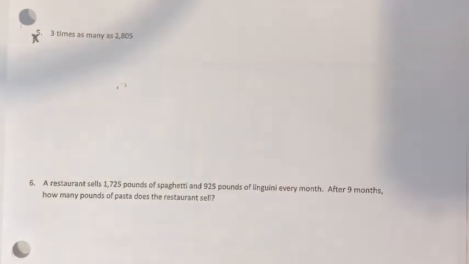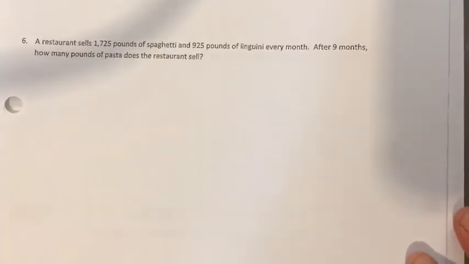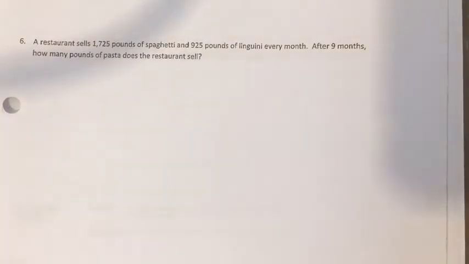All right, this one, let's go ahead and work this one together. A restaurant sells 1,725 pounds of spaghetti and 925 pounds of linguine every month. Linguine is like a different type of pasta. After 9 months, how many pounds of pasta does the restaurant sell? Write your answer as a statement. Remember, a statement means I want you to write in a complete sentence in English.